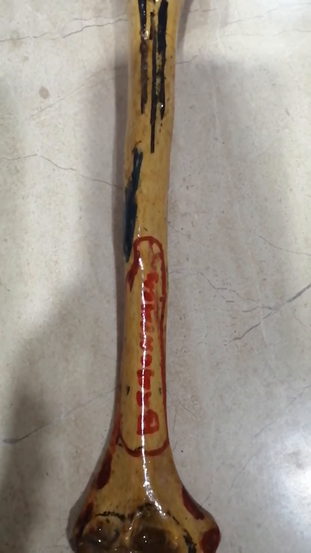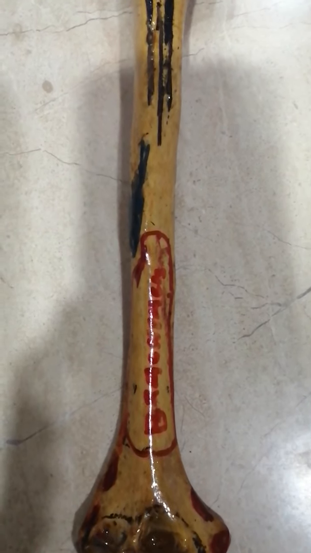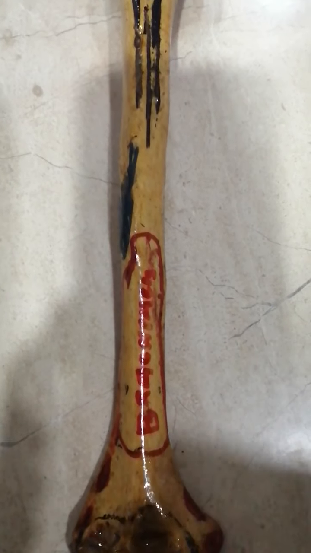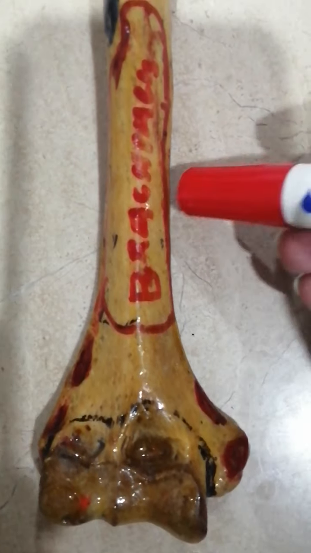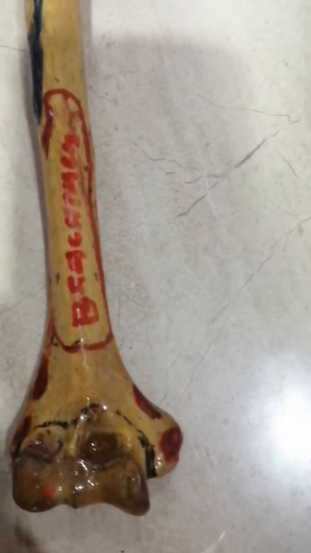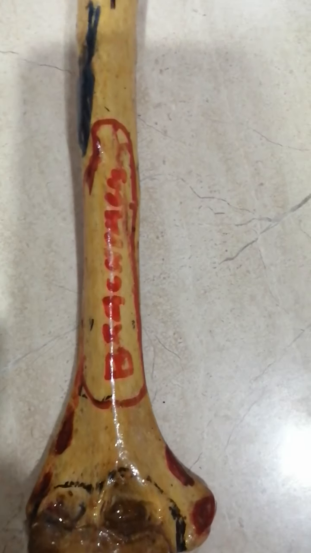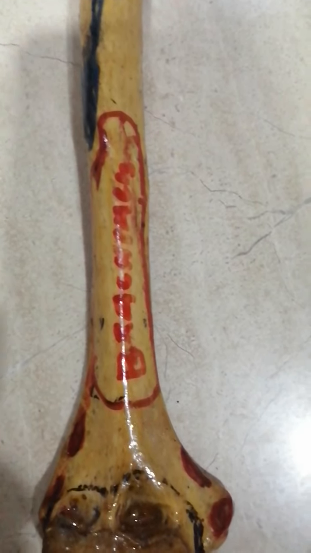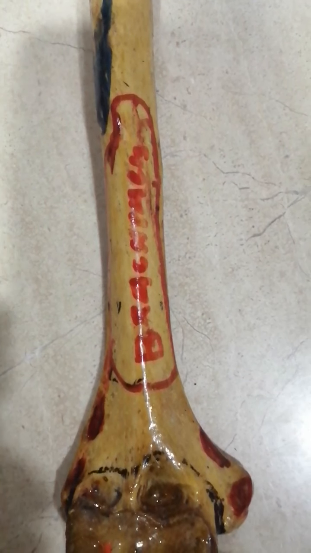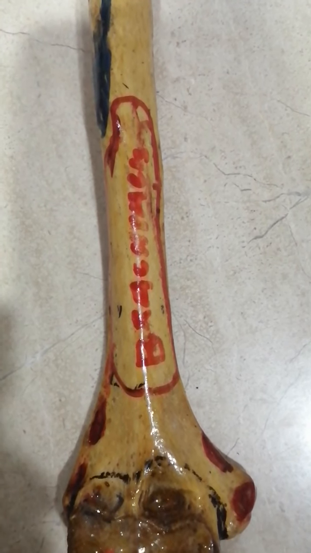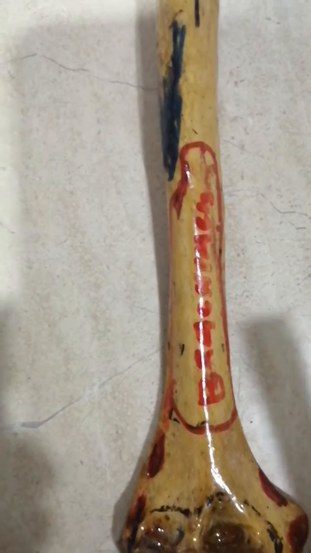Okay, now we are coming towards the medial and lateral supracondylar ridge, or the lower part of the humerus. On the lower part of the humerus, this is the medial supracondylar ridge, this is the lateral supracondylar ridge. First of all, I will tell you about the origin of Brachioradialis. Brachioradialis arises from the upper two-thirds of the lateral supracondylar ridge.